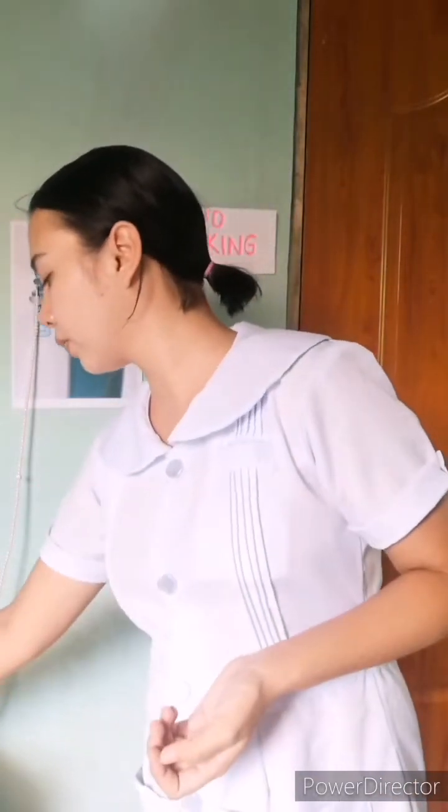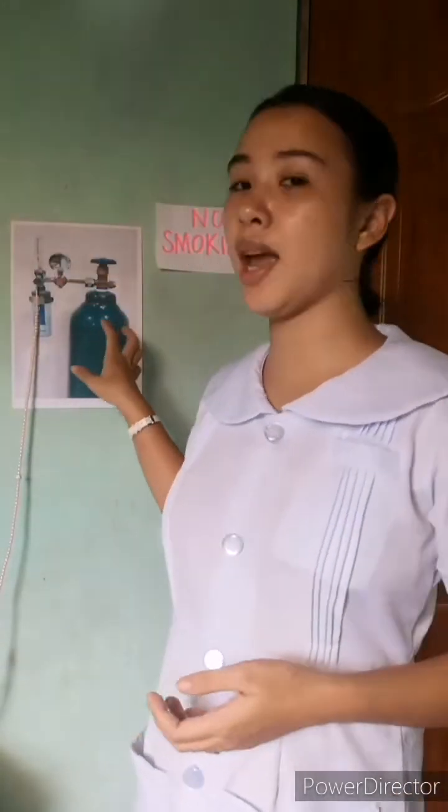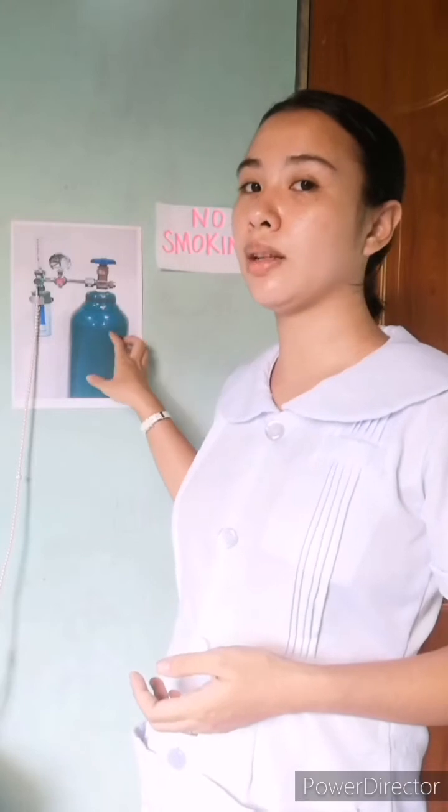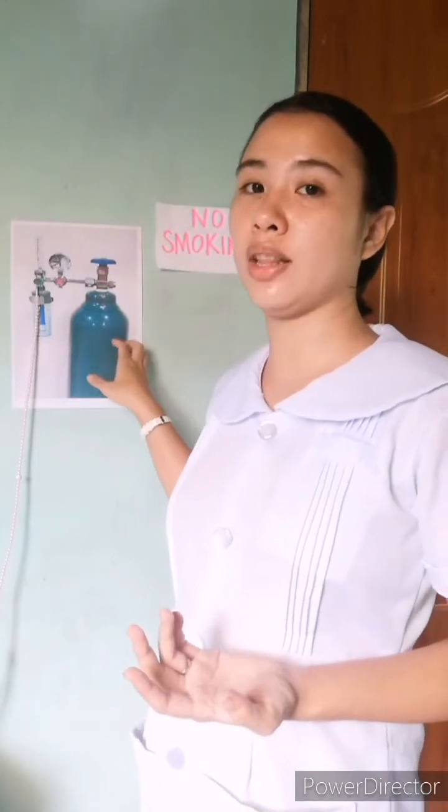So we also need padding for the elastic band so that it will not cause pain and irritation to the patient's skin. So we also need an oximeter so that we can check the oxygen level of the patient. So we also need an oxygen tank. This is very important because this will be the one that will provide us the oxygen that we need.